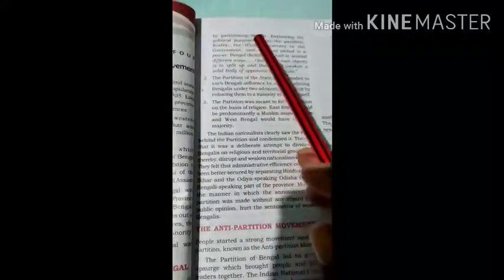So the British hoped to stop the rising tide of nationalism by partitioning Bengal. The British tried to control the strong feeling of nationalism from Bengal, and that they could do by dividing Bengal in two parts.